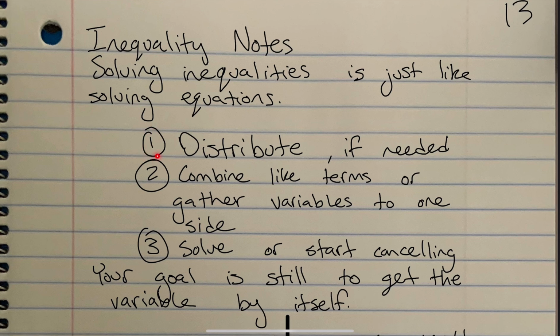So step one is going to be distribute, and that's only if you need to. Not every problem is going to need to be distributed. The only time you need to do that is if you see a set of parentheses. If there's a number on the outside, you're going to have to multiply it by everything on the inside. But not every problem has that, like I said. If it doesn't, then you're just going to move on to step two.